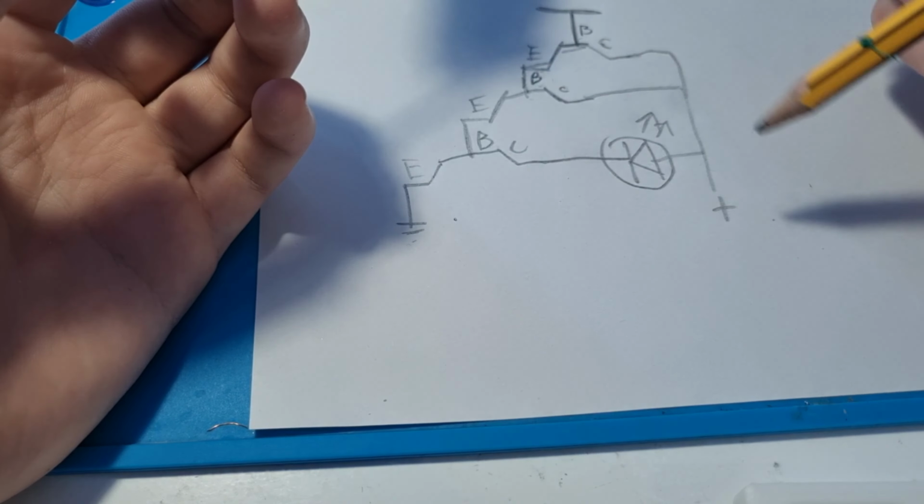My soldering is kind of sloppy. I 3D printed this also. But basically you just connect the base to the antenna, and then emitter, base, while putting the collector to positive voltage, and then the last emitter towards neutral, ground, and then an LED along the way. And yeah, now let's see it work.